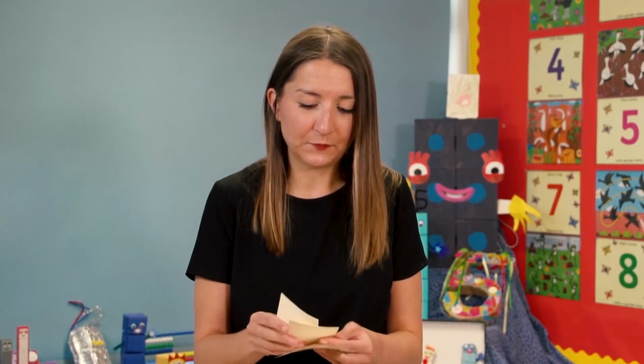Great reading. I'm going to mix up these words now. I wonder if you can read the words on the cards. Are you ready? Off you go.